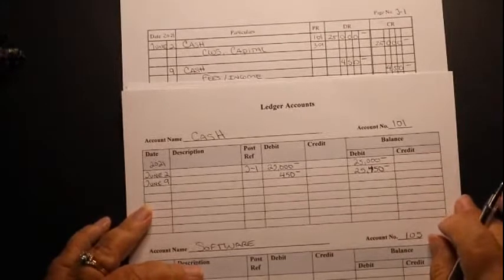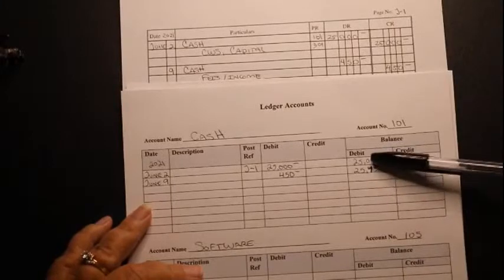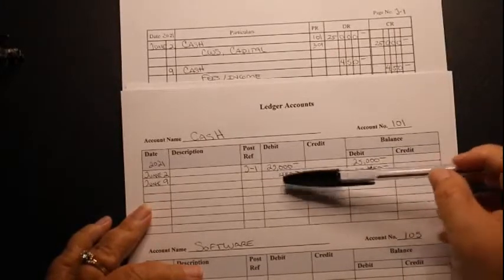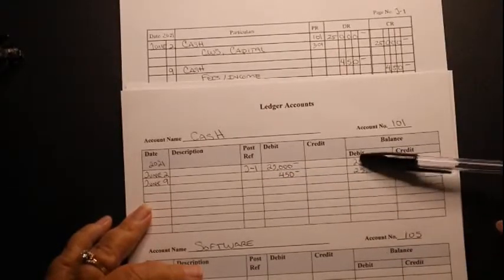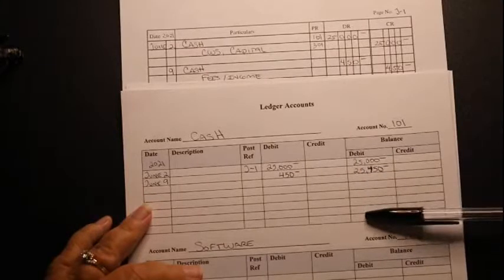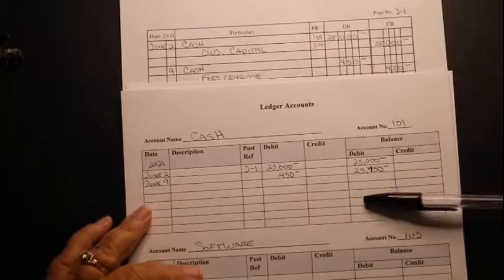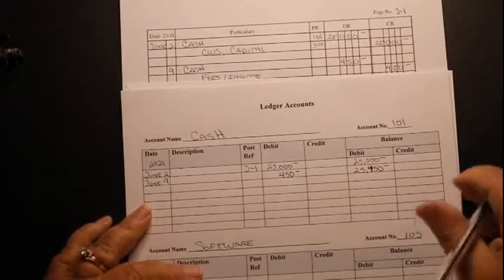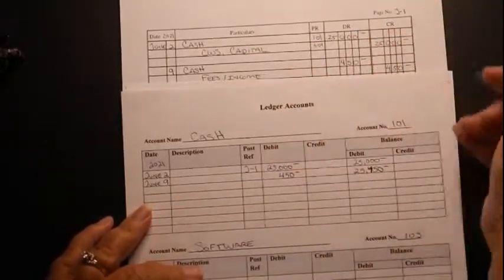Okay. So this right here will be a running balance. Every time we add or subtract, we will be reducing or adding or subtracting here. Okay. So cash has been posted.